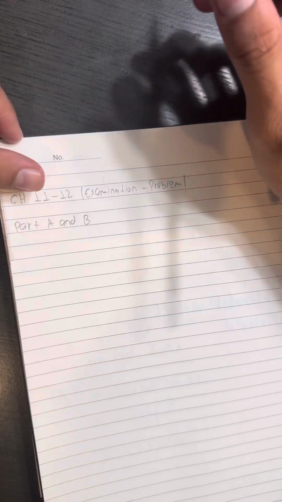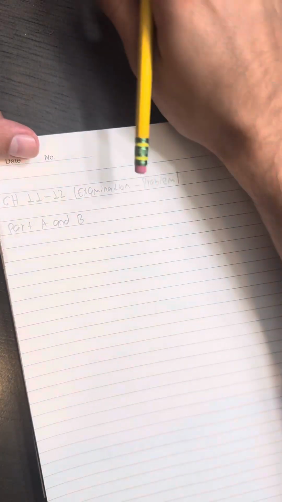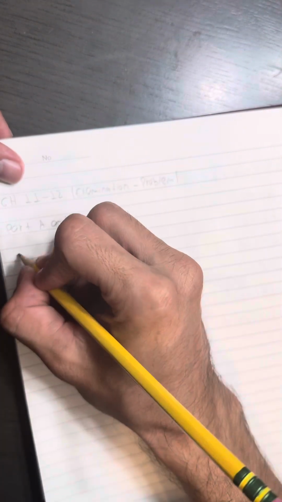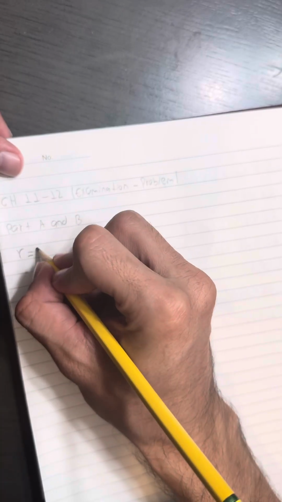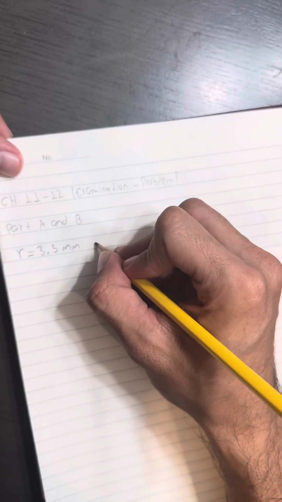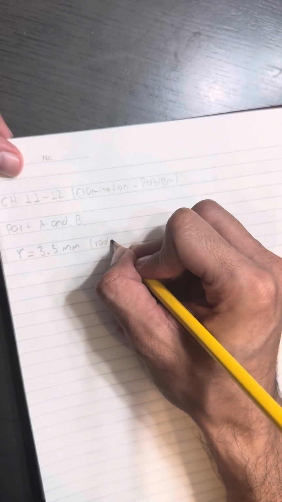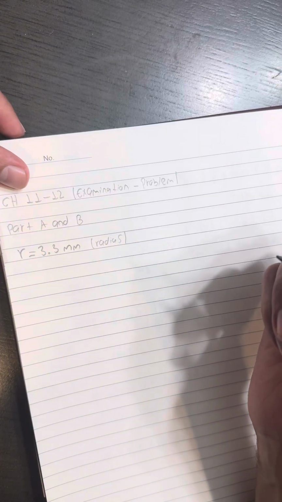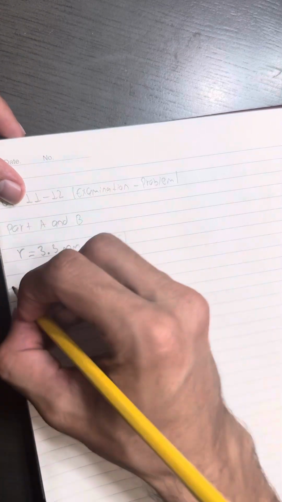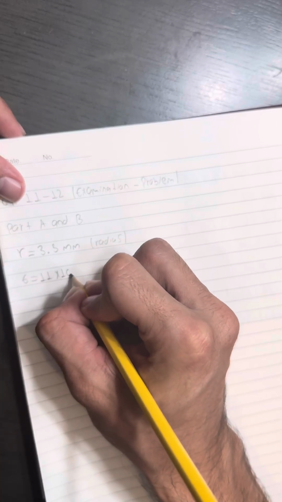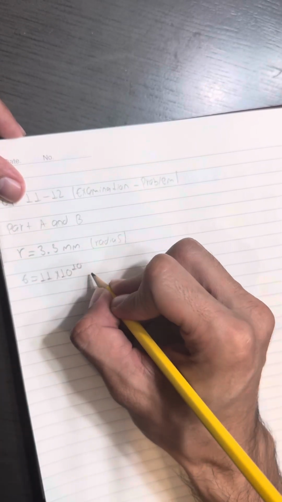For part A, we're going to have the next values. The radius is equal to 3.3 millimeters. We also have the Young's modulus of copper, which is equal to 11 times 10 to the power of 10 pascals.